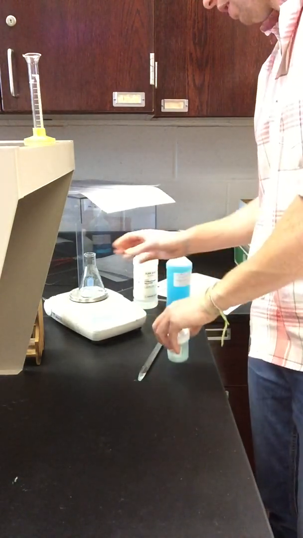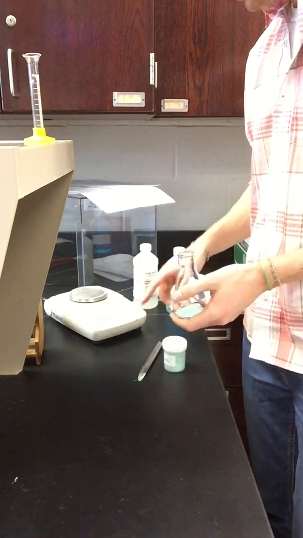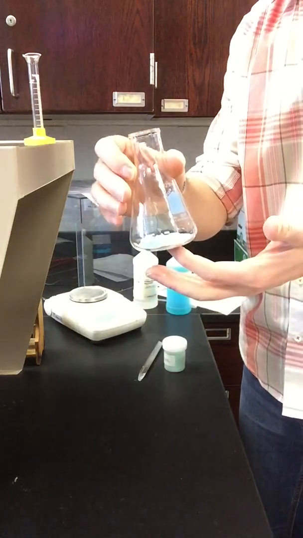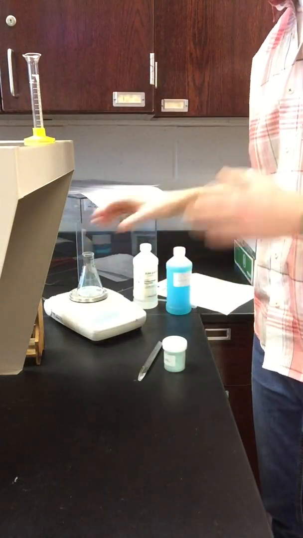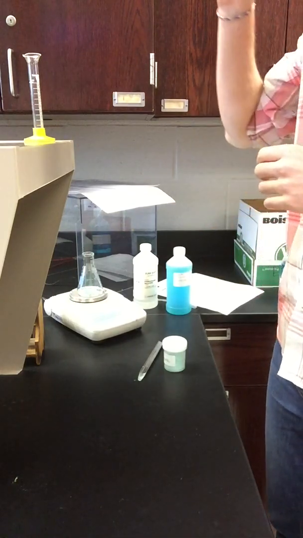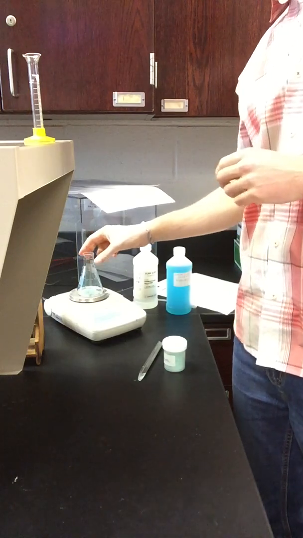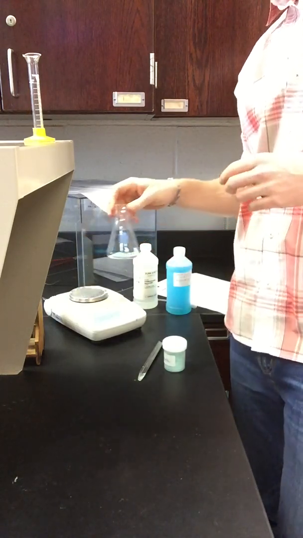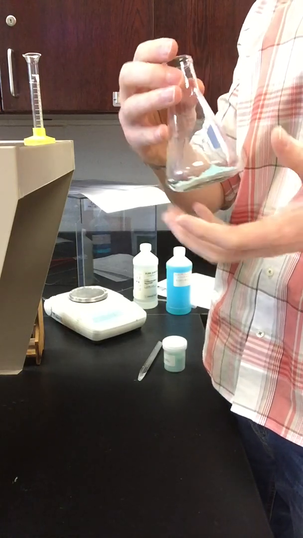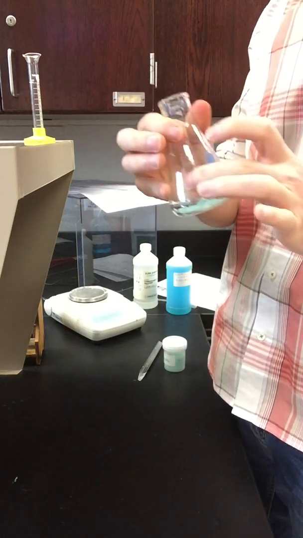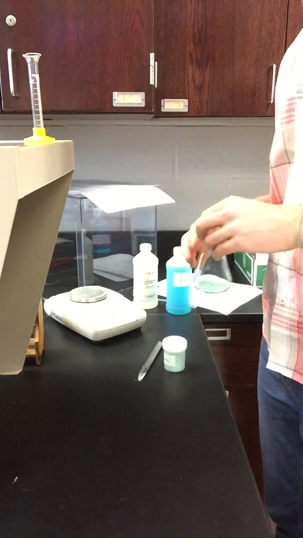So in your data table, we actually want the total mass of this. So if I take the total mass of my flask with the copper carbonate in it, that mass reads 70.048 grams. So you can do some subtraction there to figure out the mass of the powder inside of there. We've got the mass of both of these together. We've got the mass of the flask by itself. We do some subtraction. We can get the mass of the powder.